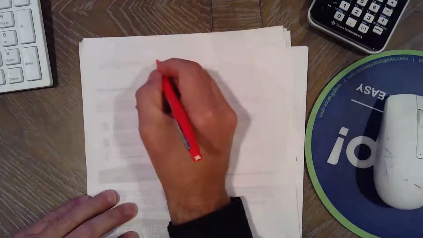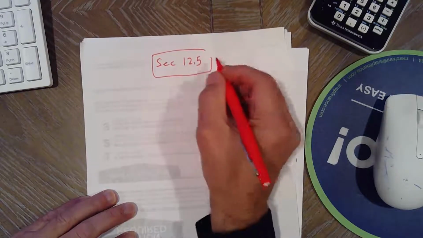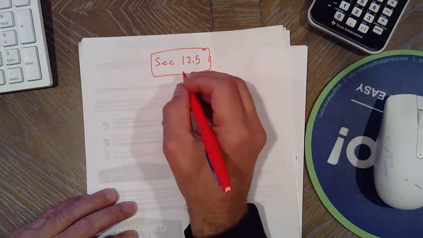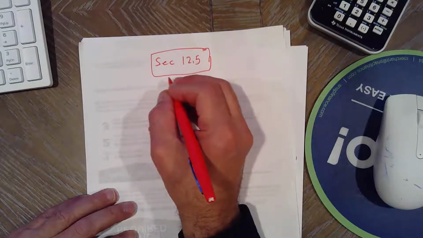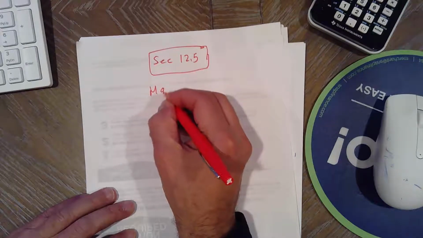Okay, now section 12.5 is optional, and if I have anything from this on the test, it will be extra credit. I spend like 10-15 minutes on this.